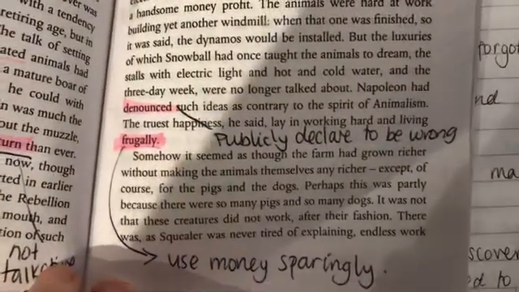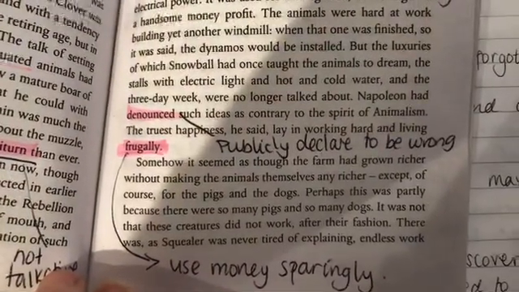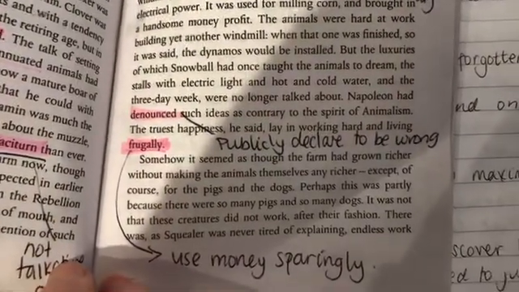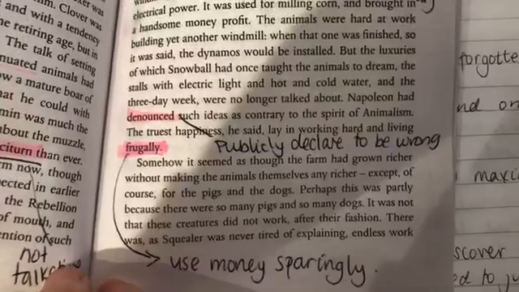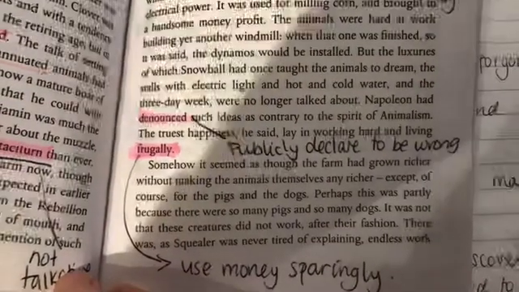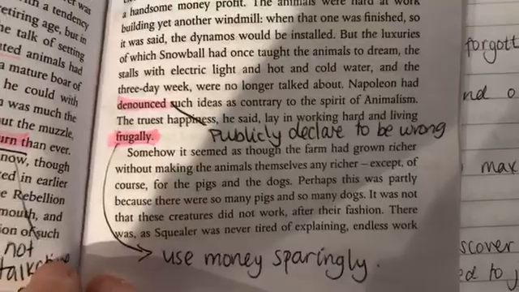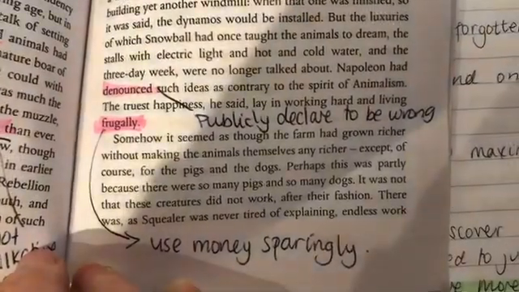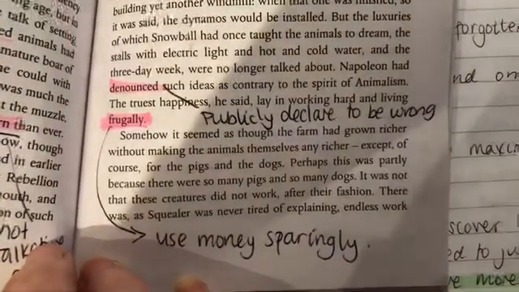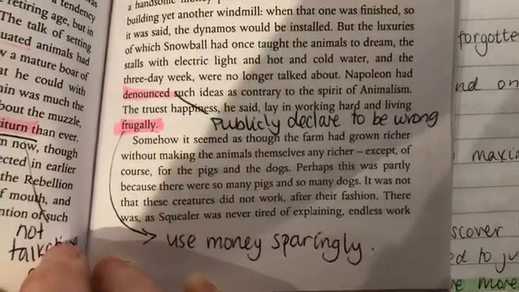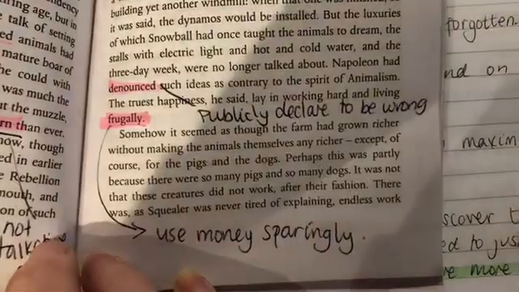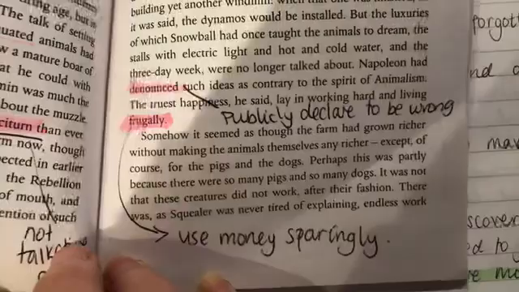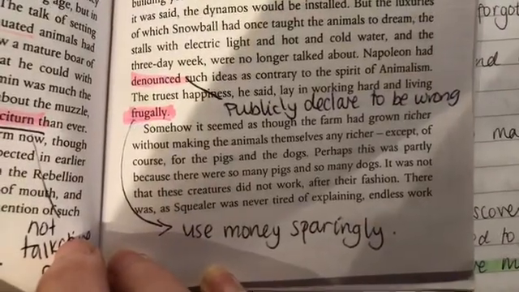Napoleon had denounced such ideas as contrary to the spirit of animalism, so he's publicly declared that those ideas, that animals could live in comfort, were wrong and actually go against animalism. To denounce something is to publicly declare it to be wrong. The truest happiness, he said, lay in working hard and living frugally. So if you live frugally, you live sparingly with money. You've got to think, if that's the truest happiness in life, working hard and living frugally, are the pigs doing that? Is it truly the root of happiness, or is it just something they're using to brainwash these animals into continuing to do what they want?